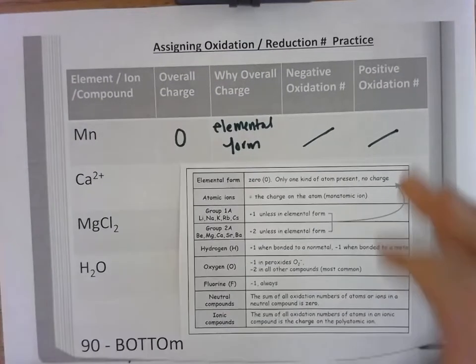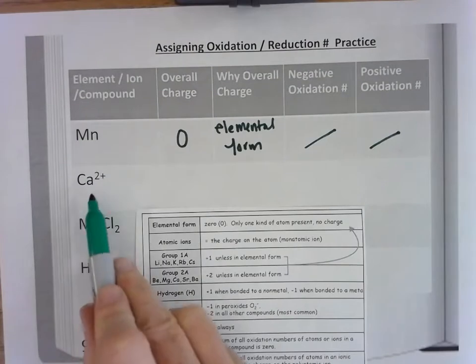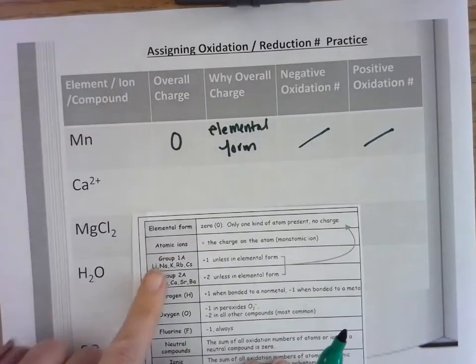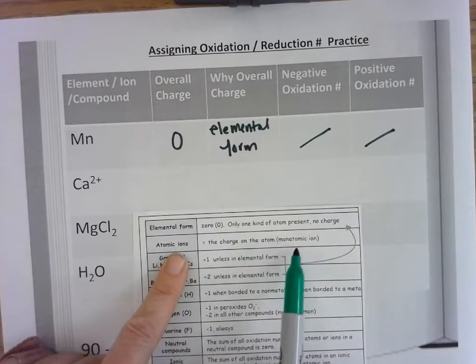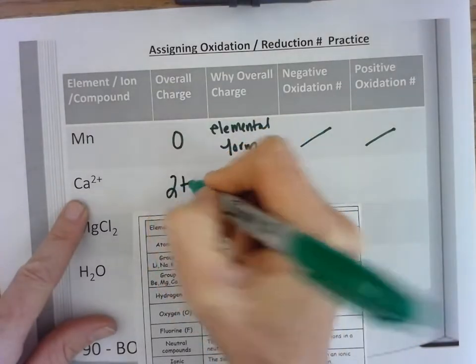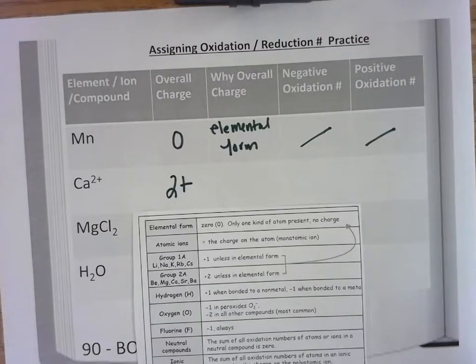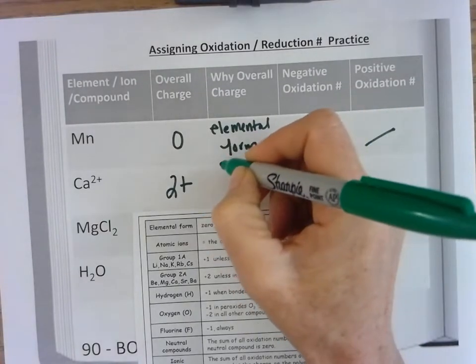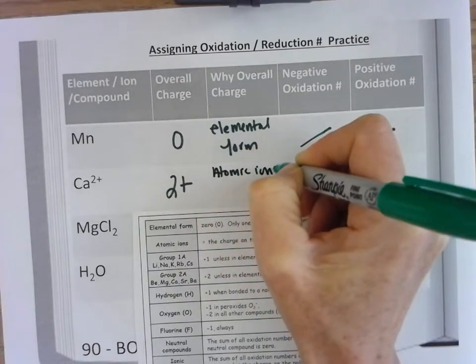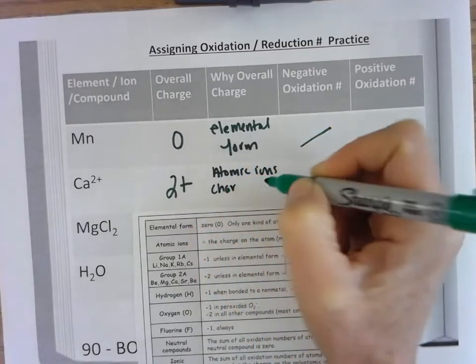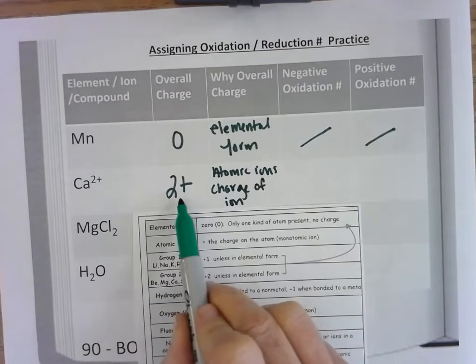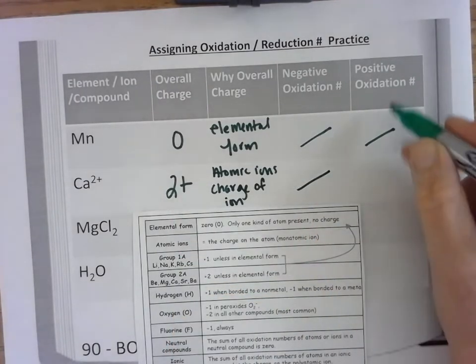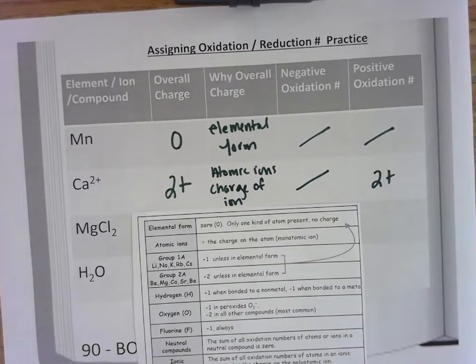Let's move on to this calcium ion. So I have Ca2+, so that's an ion. Here, at atomic ions, it tells me the oxidation number is equal to the charge on the atom for monoatomic. Mono means 1. I have a 1 atom ion, so the overall charge is +2. The reason for that is it's an atomic ion, and it's the charge on the atom. This is a positive, so there's no negative, and the positive oxidation number is +2.